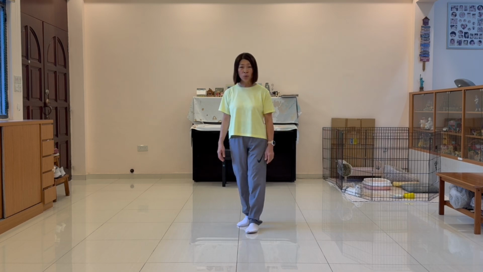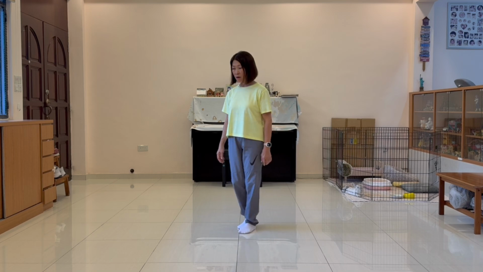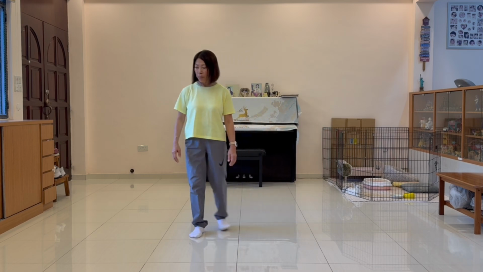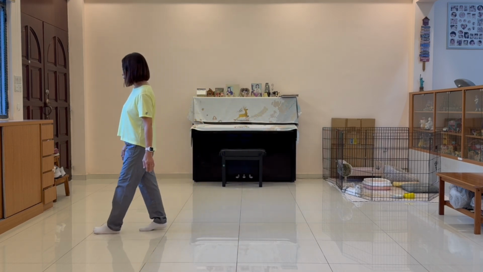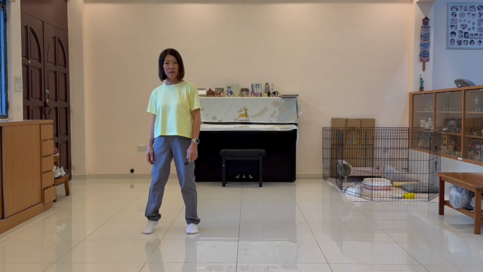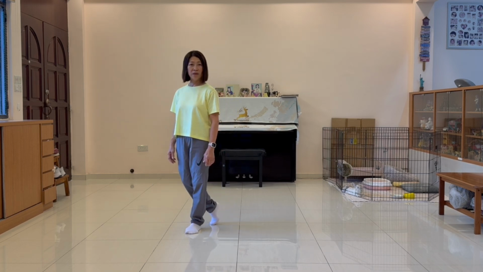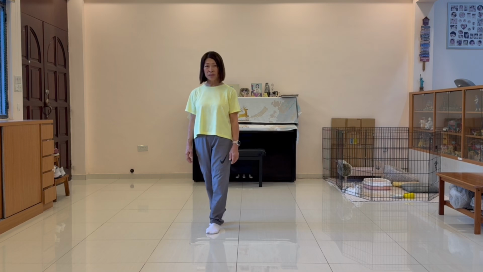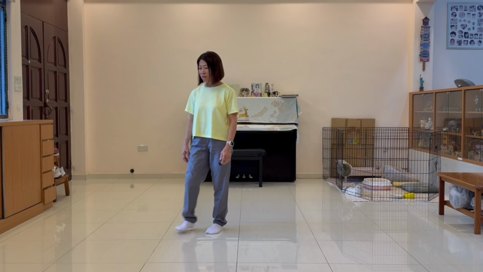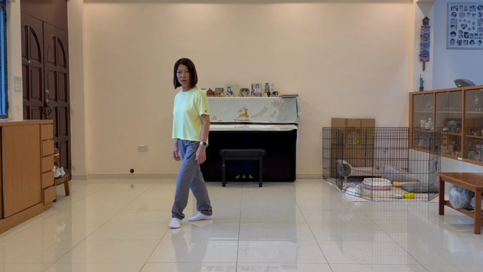So at the end of wall 2, there is another tag. Facing 6 o'clock, the tag is rock, recover, back, recover. Side, behind, quarter, step, pivot, half turn to your left, quarter to the left, rock, recover. So with the count, at the end of wall 2, there's a tag. The count is 1, 2, 3, 4, 5, 6, 7, 8, 1, 2, 3, 4.